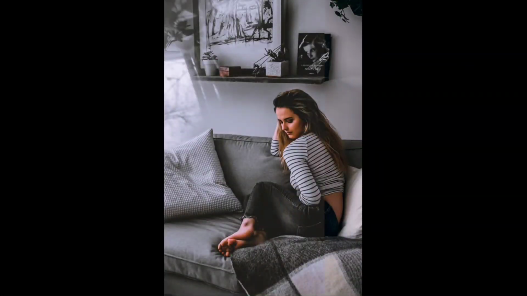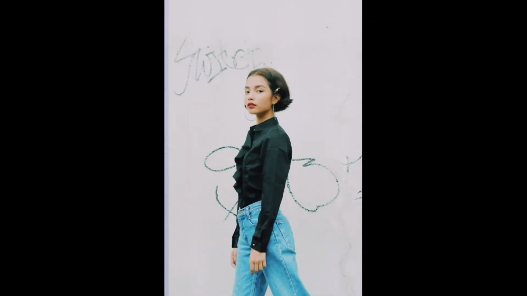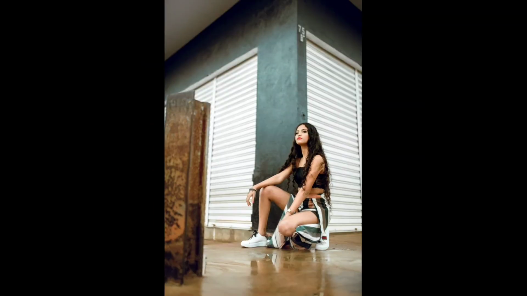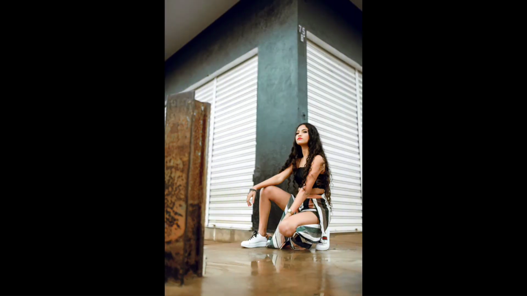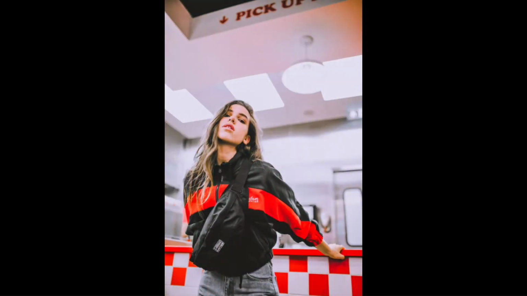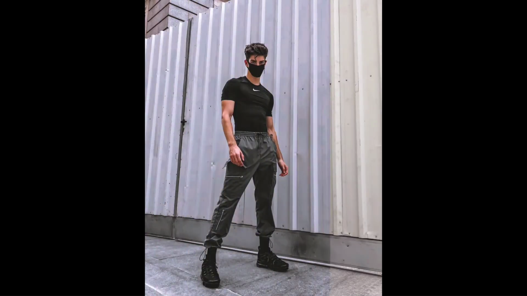In this video I will show you how to create faded preset using Lightroom mobile. Here are some example photos using this preset. Presets can be downloaded for free. Link in description. Let's get started.